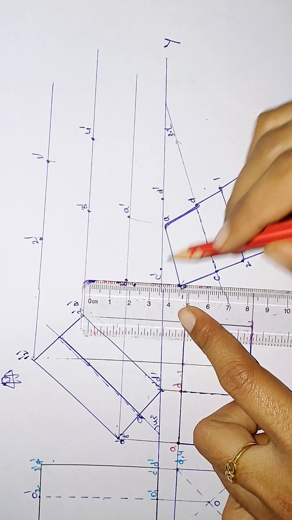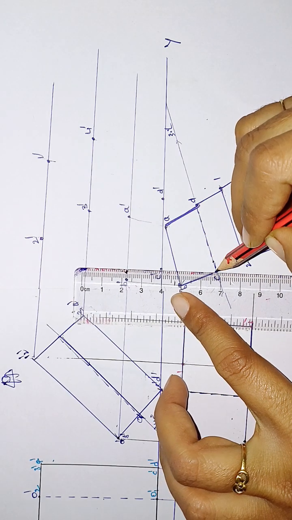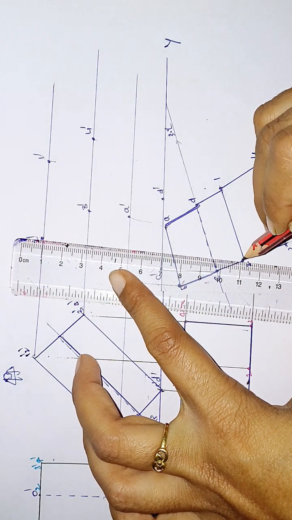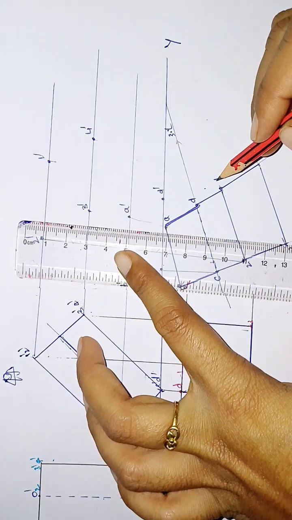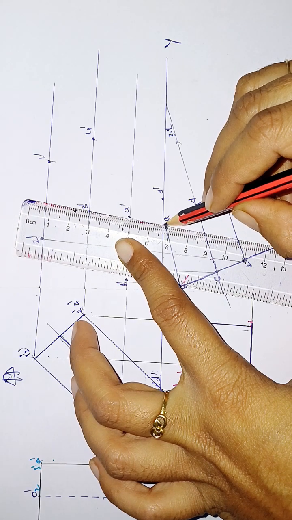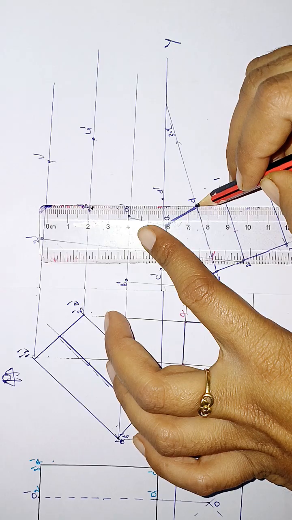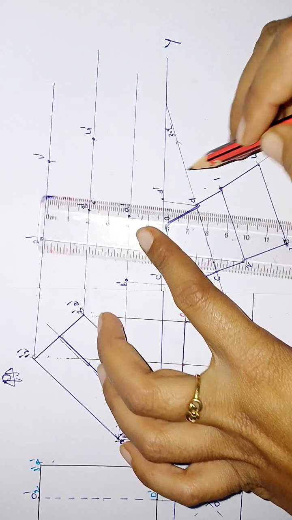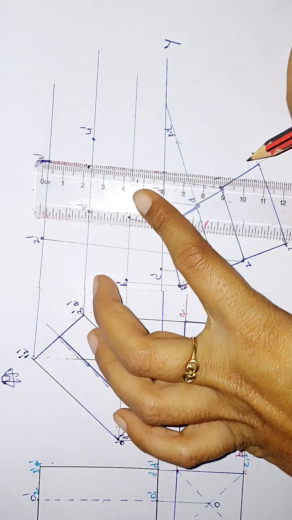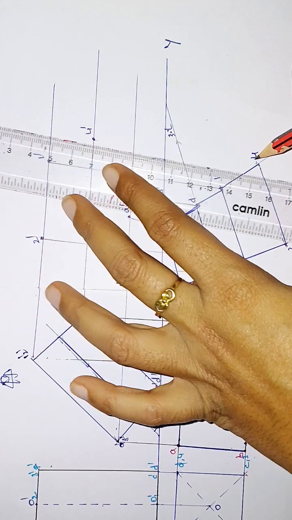Draw first, project the B point, next C point, next second point, next A point, next D point, next 1 point, just project the lines.